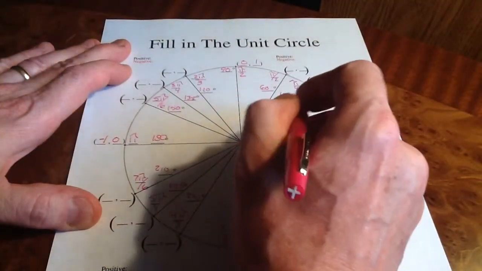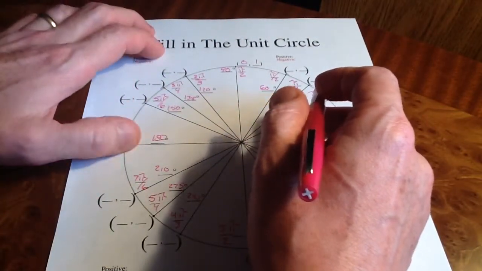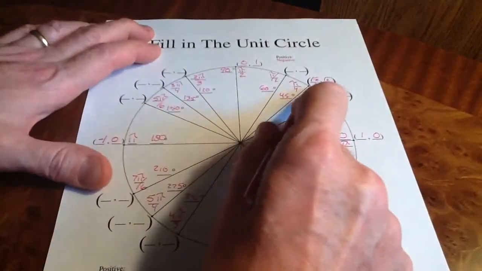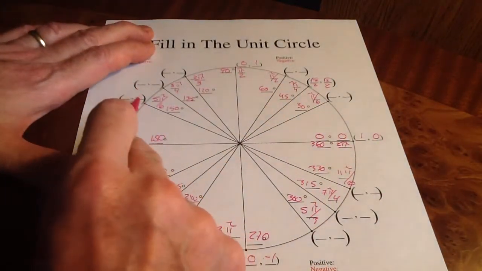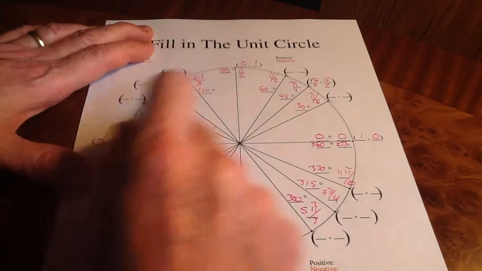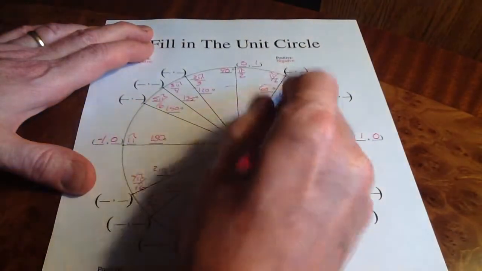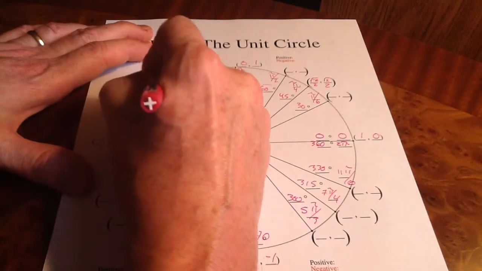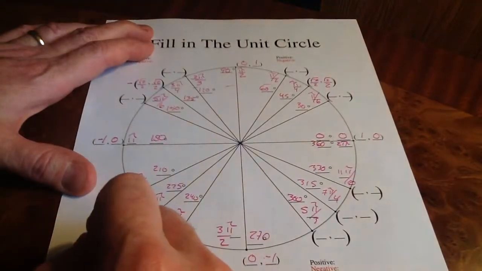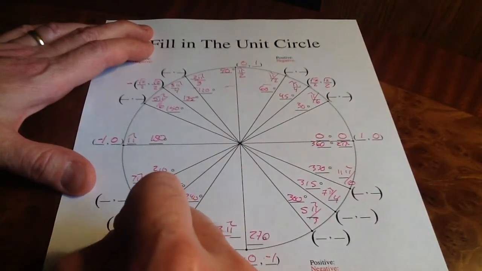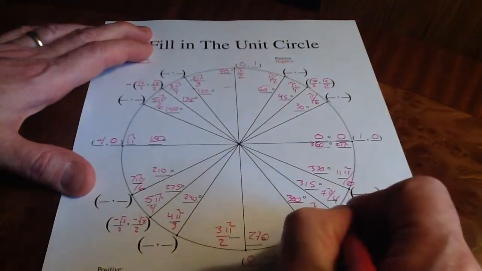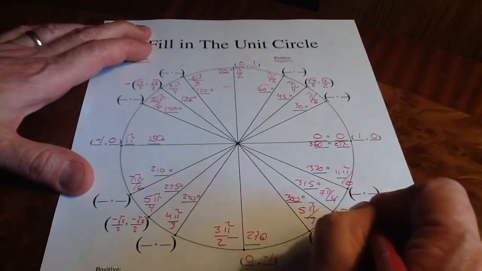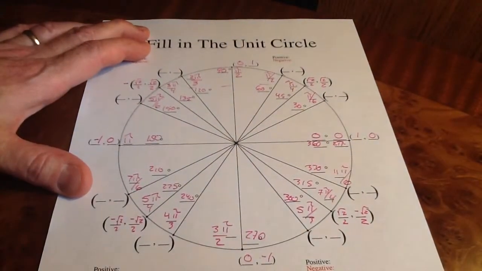I know that 45 degrees is pi over 4, radical 2 over 2, radical 2 over 2. And now I'm just going to come right across here. Over here, x's are negative, y's are positive, so that's negative radical 2 over 2, radical 2 over 2. Down in this quadrant, everything's negative, so negative radical 2 over 2, negative radical 2 over 2. Over here, y is negative, so it's radical 2 over 2 and negative radical 2 over 2. Good. So far, so good.